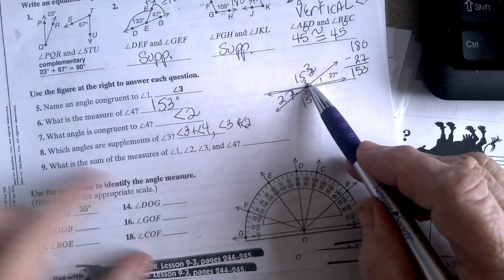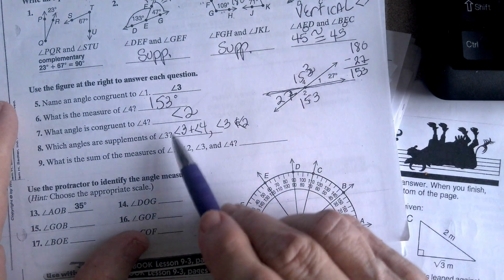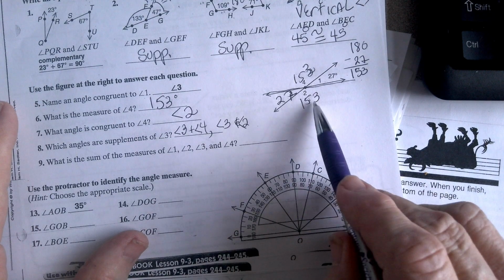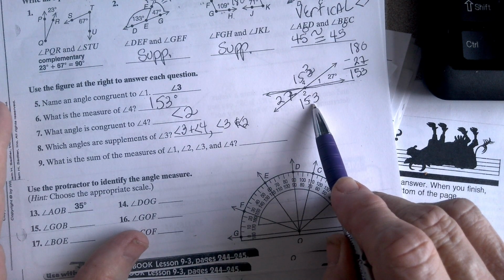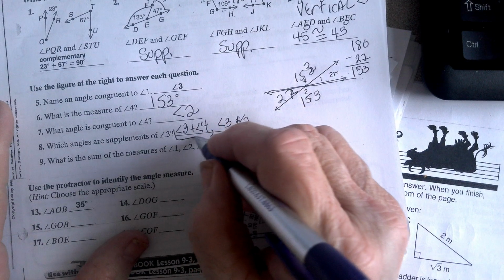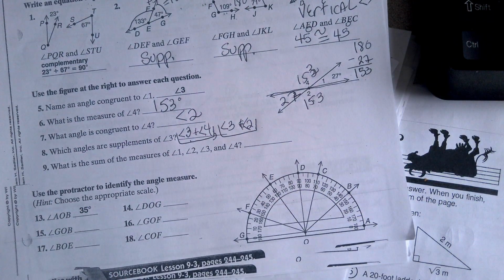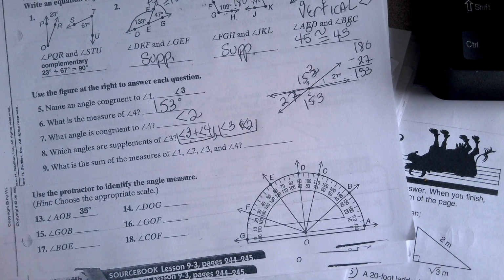Doesn't 3 and 4 add up to be 180? Yes. Doesn't 3 and 2 add up to be 180? So these are the two that add up to be 180. They are supplements of each other.